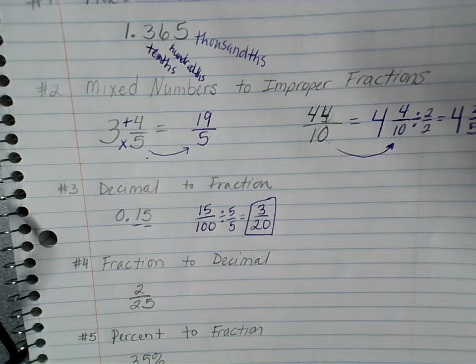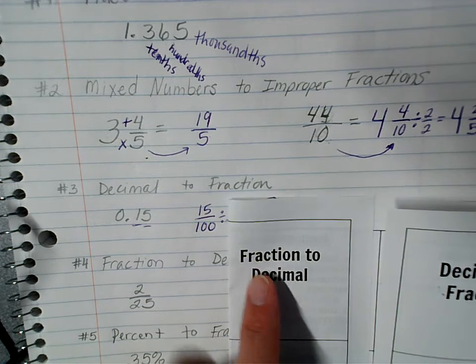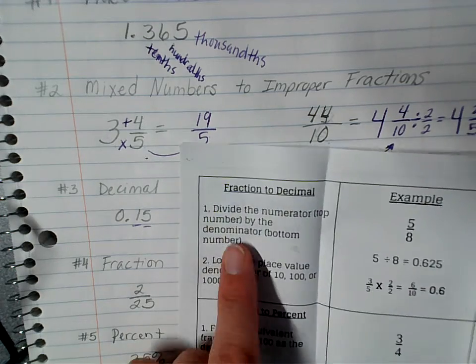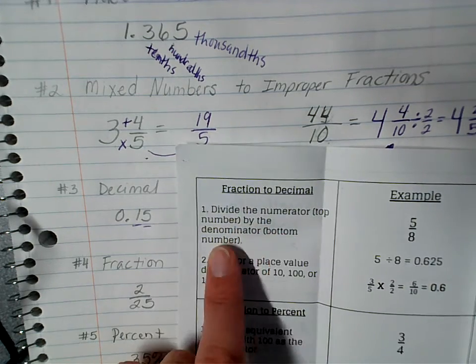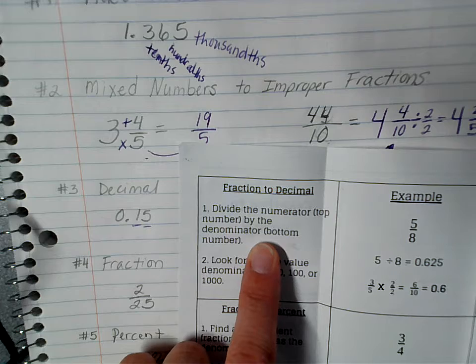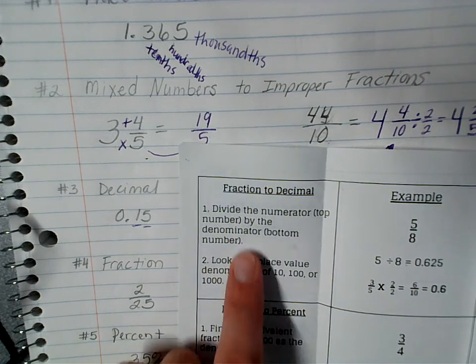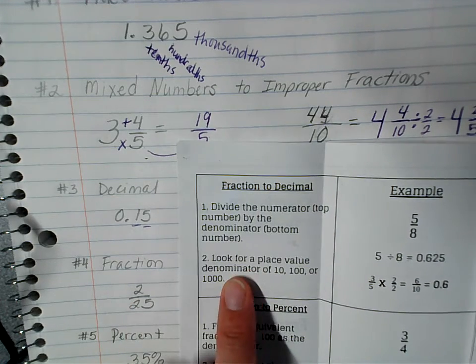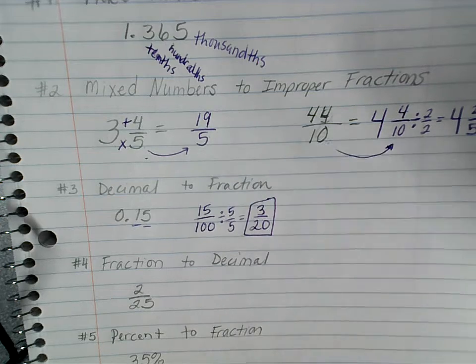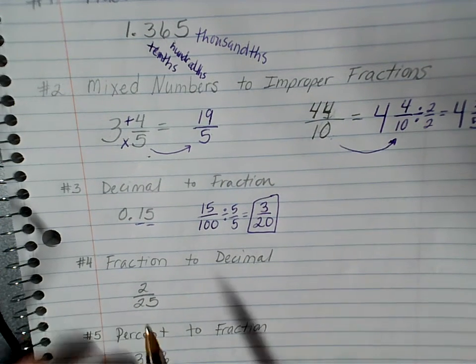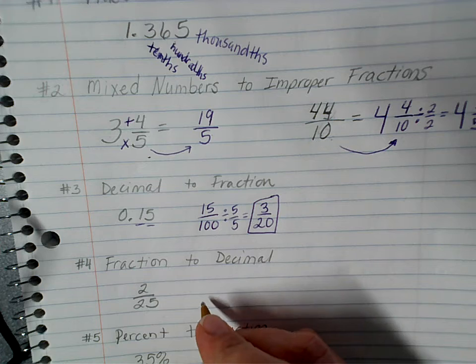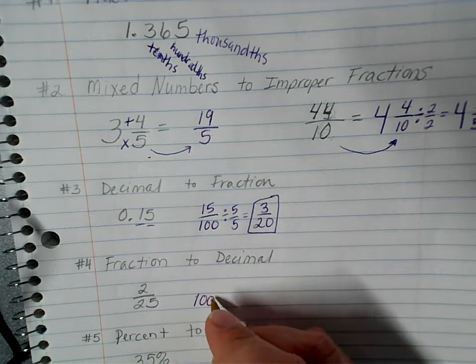Alrighty, next one. Fraction to decimal. My foldable says to divide the numerator by the denominator. Okay, that would be with a calculator. You could use that, but for this case, we're going to find a denominator of 10, 100, or 1,000. So can 25 go into 10, 100, or 1,000? It can go into 100.